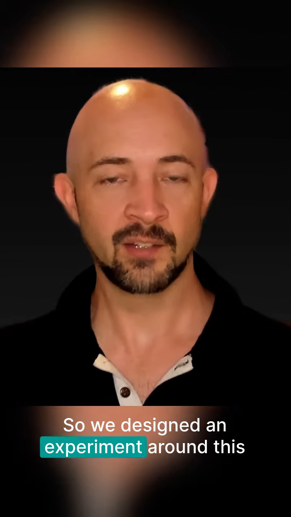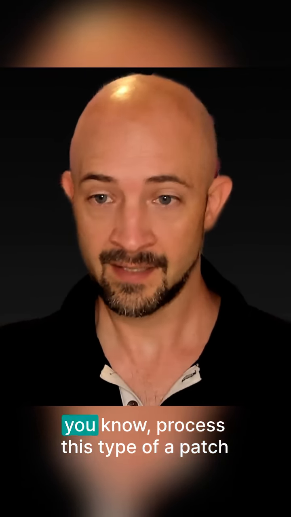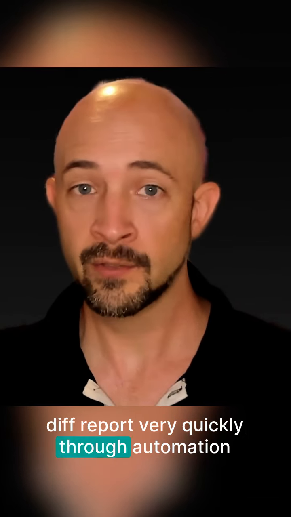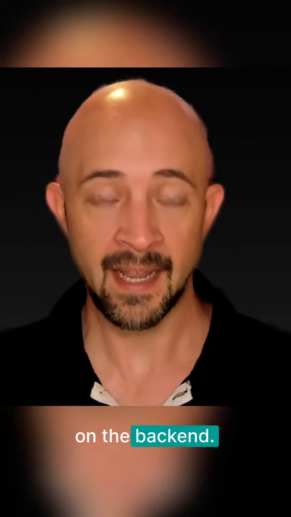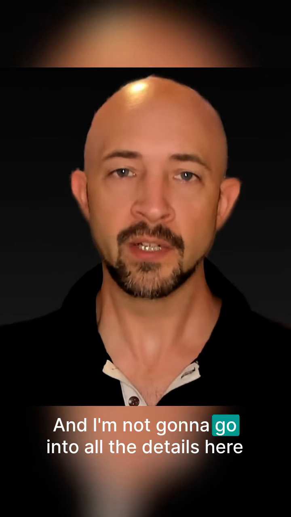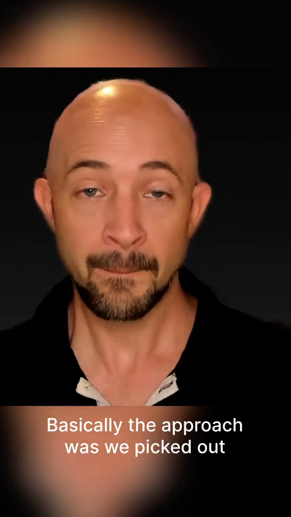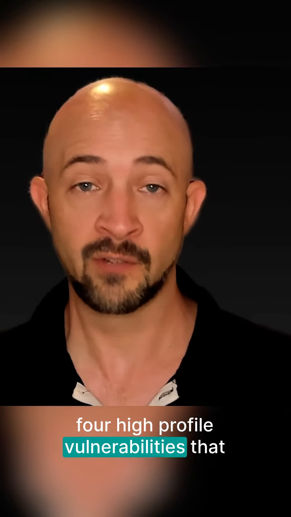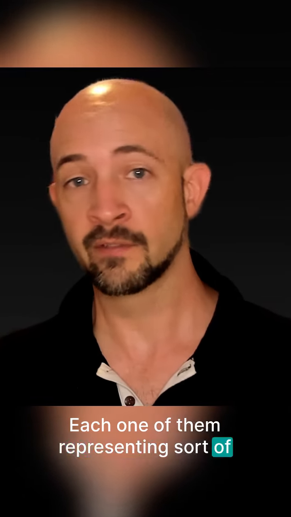So we designed an experiment around this particular workflow, and wrote a tool that would process this type of patch diff report very quickly through automation, using different Bedrock LLM models on the back end. And I'm not going to go into all the details here because we have a full report that you can read on our website. Basically, the approach was we picked out 4 high-profile vulnerabilities that came out within the last couple of years, each one of them representing sort of a different bug class.